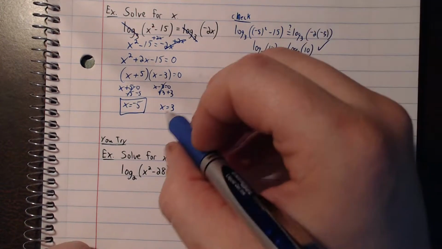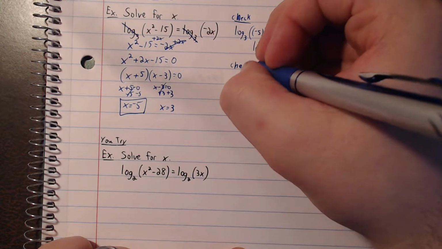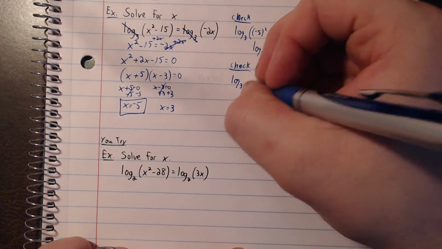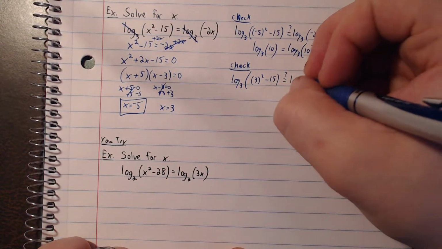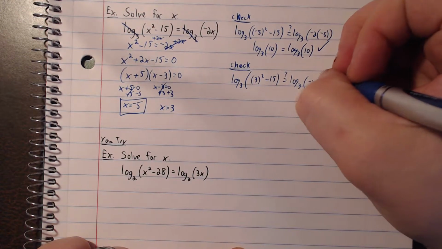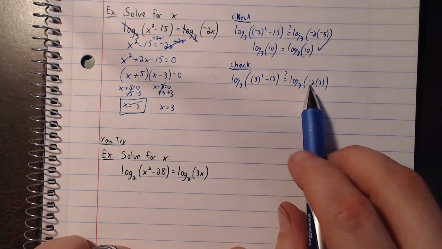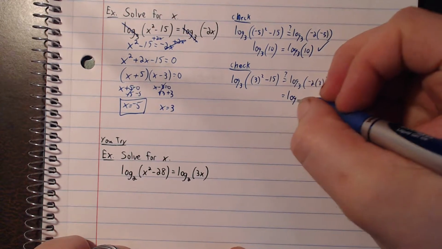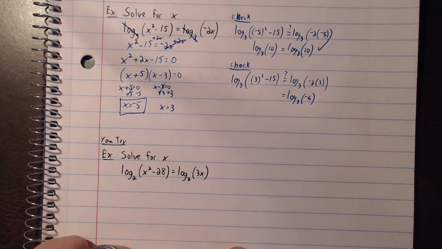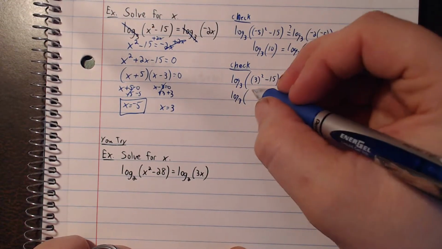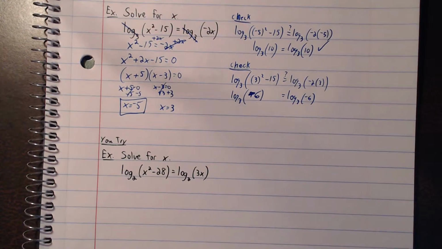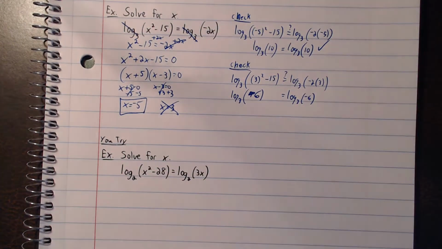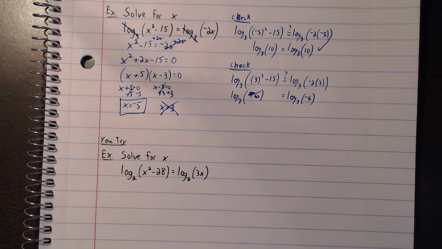When we check positive 3. Is log base 3 of 3 squared minus 15 equal to log base 3 of negative 2 times 3? I'm already seeing a problem, right? Negative 2 times 3 gives us negative 6. We can't have negatives. And on the other side, 9 minus 15 gives us negative 6 as well. It doesn't matter if they're equal, though, because we can't have a negative. So x equals 3 is an extraneous solution. Our only solution to this problem is negative 5.